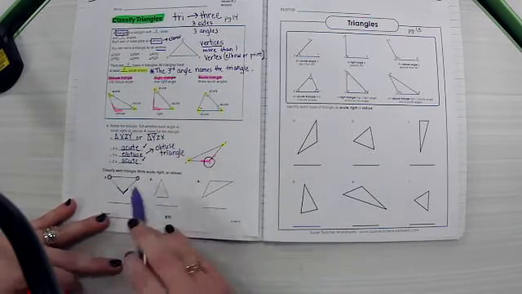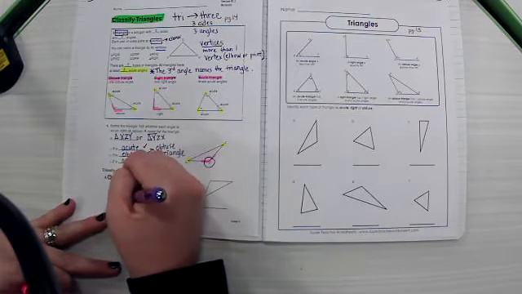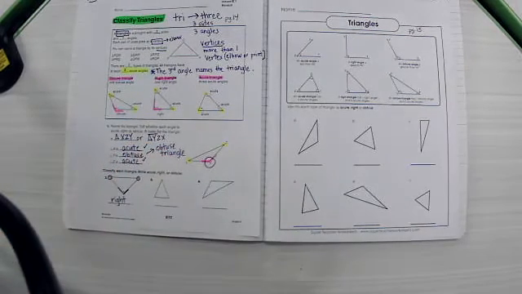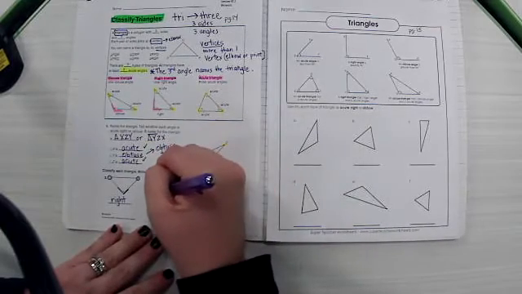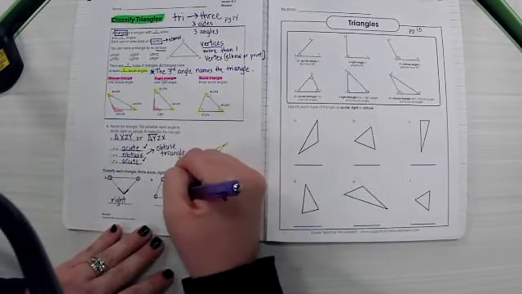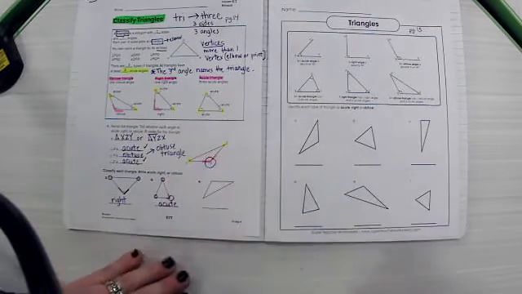So the third angle shows there's a box. So that means there is a right triangle shown. The third one, we circle the acute and tiny, circle acute tiny, and the third one is still acute and tiny, so this is an acute triangle.